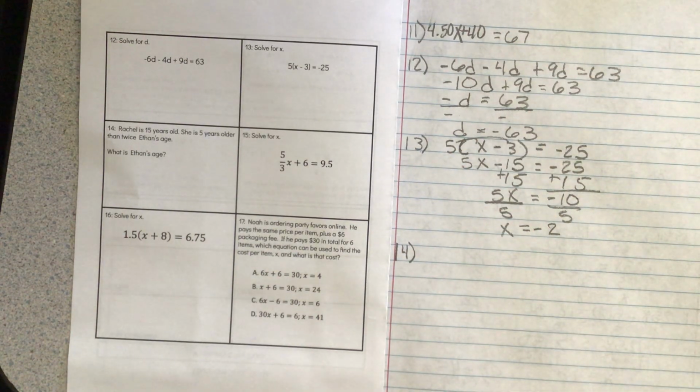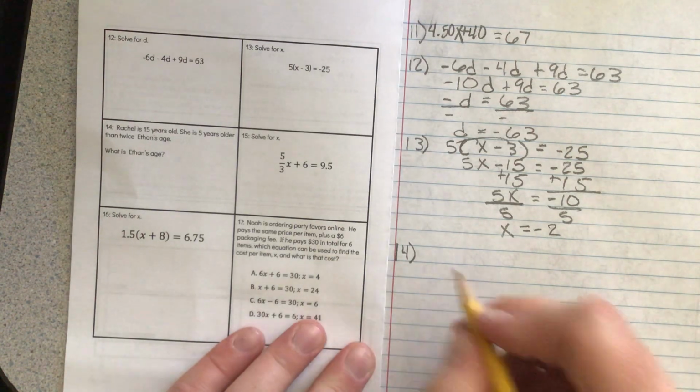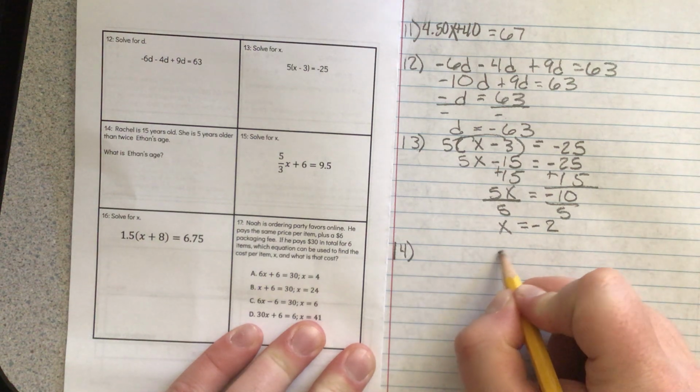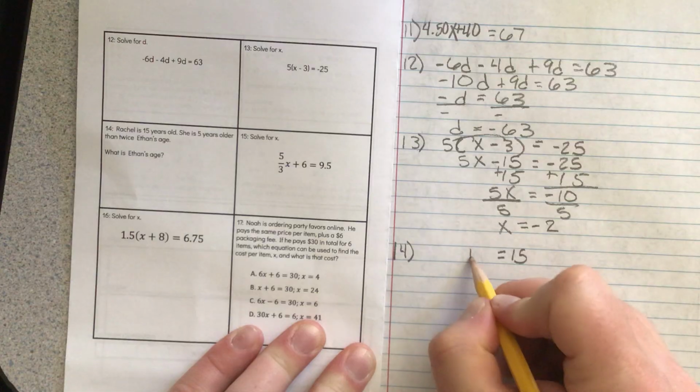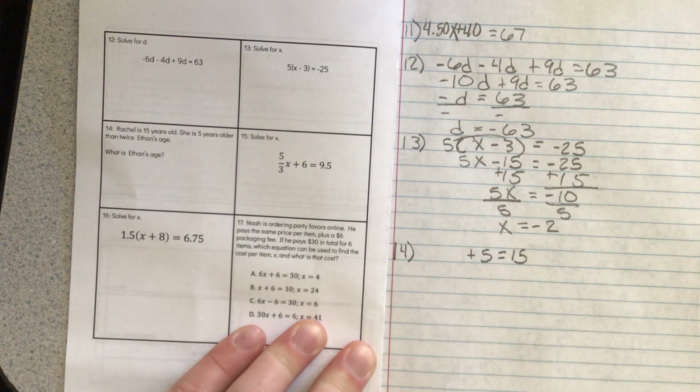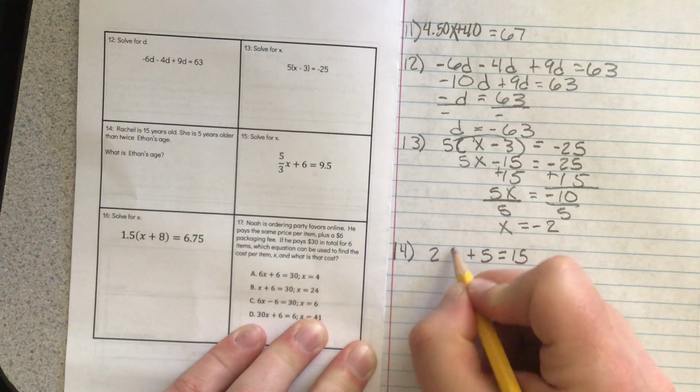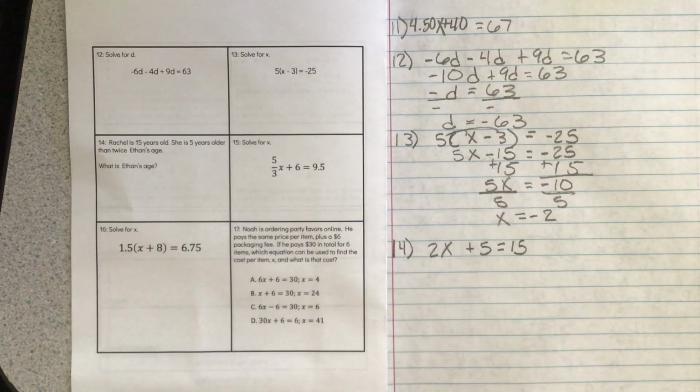Number 14. Rachel is 15 years old. She is 5 years older than twice Ethan's age. So she is 15, so it's going to be equal to 15. 5 years older than, that's a +5. Somebody's older than you, they're +5. Twice Ethan's age is going to be 2x.